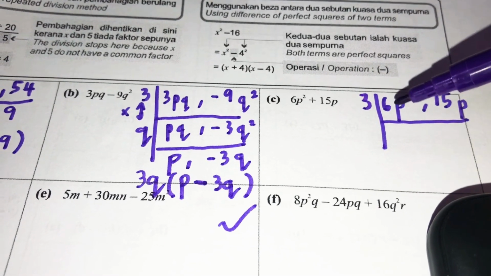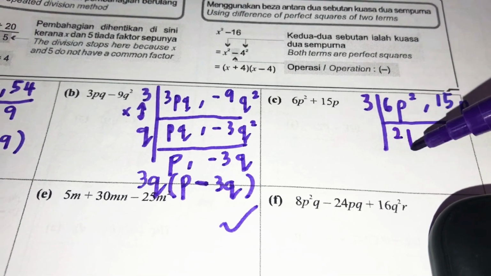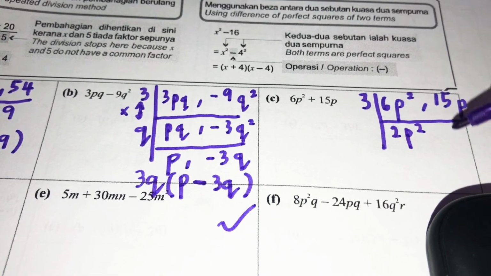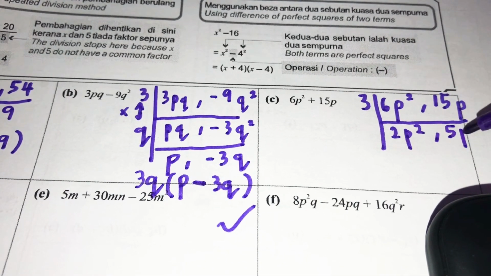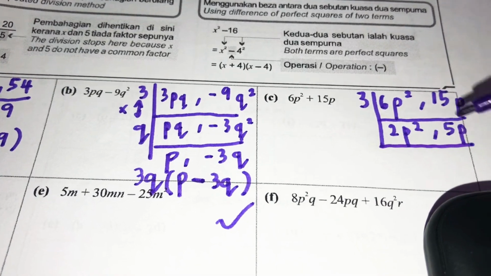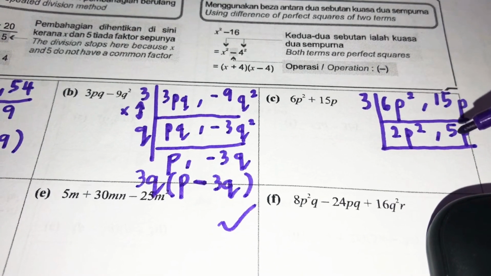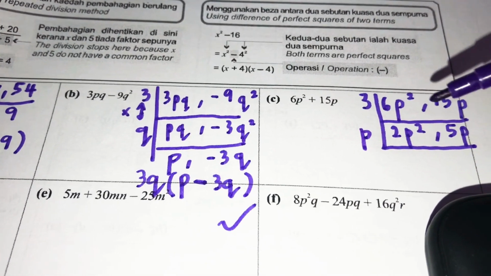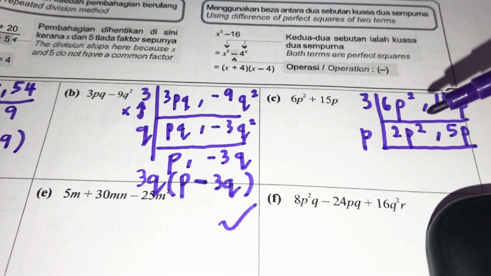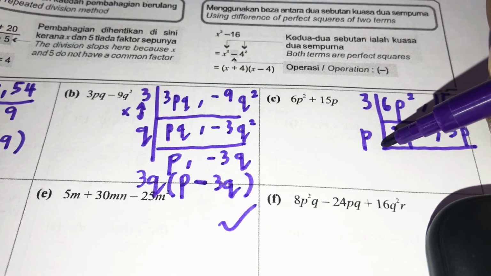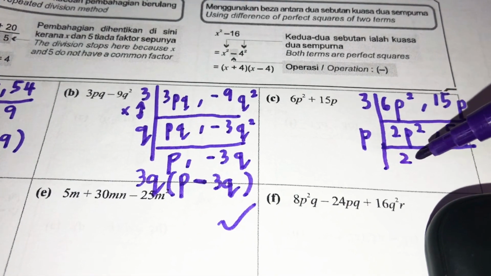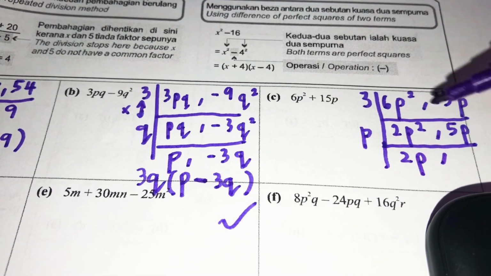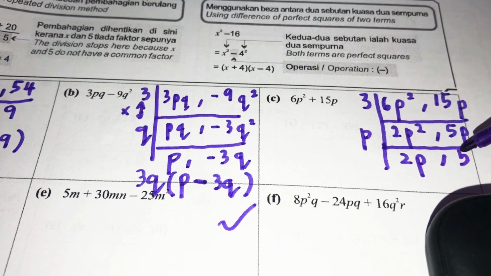So put 3 here. 6 divide 3, 2p square. 15 divide 3, you get 5p. Then find the common factor that can divide both, so you can divide by p here. 2p square divide by p, you get 2p only. 5p divide p, you get 5 only.